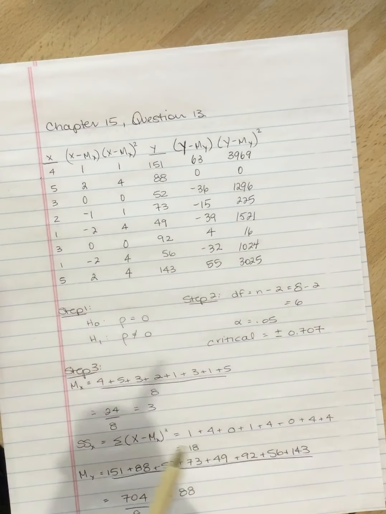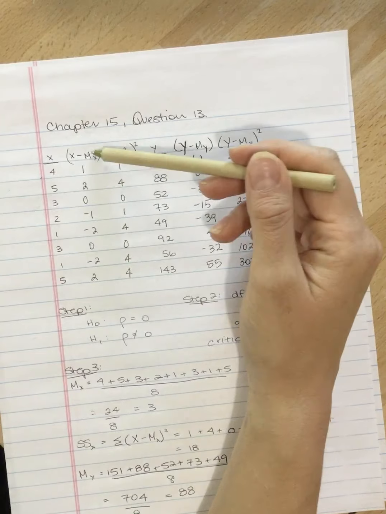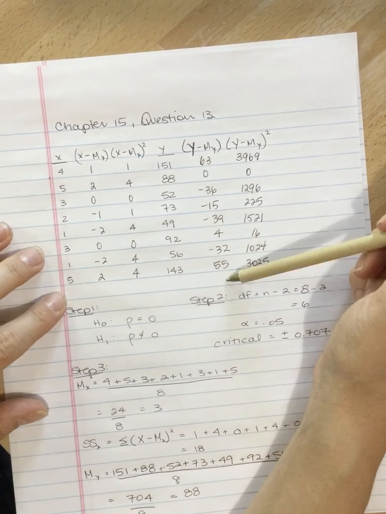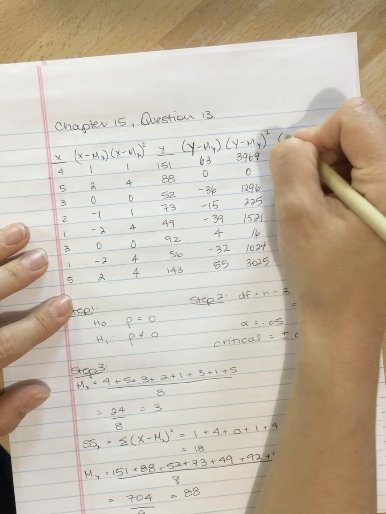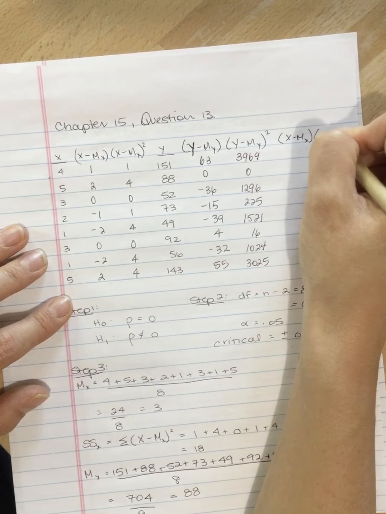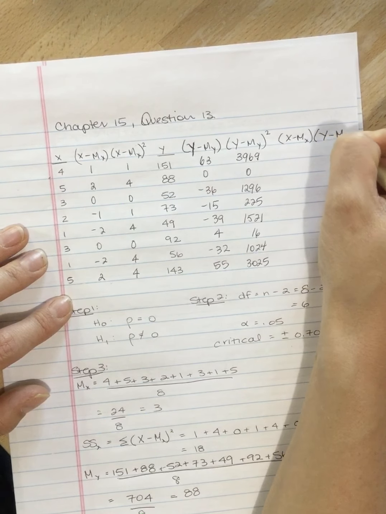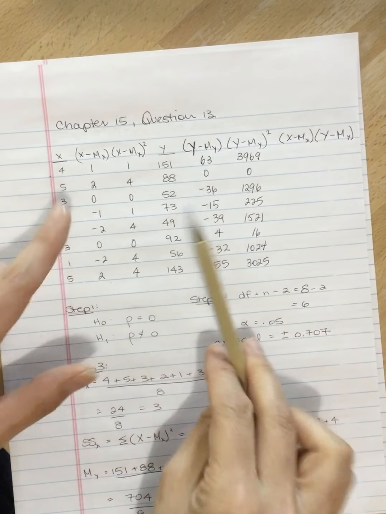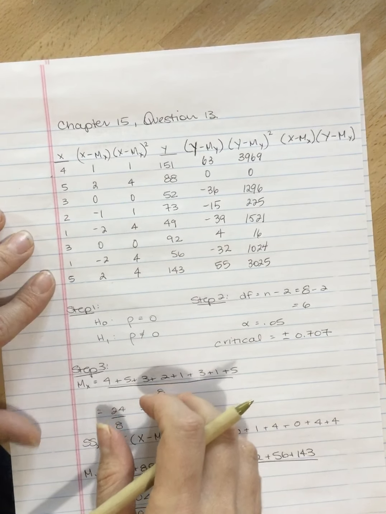So now we have the sum of squares of x, we have the sum of squares of y. We need to calculate the sum of products. So what we need to do is multiply this column by this column. So x subtract its mean times y subtract its mean. We're going to take the difference scores and multiply them together.